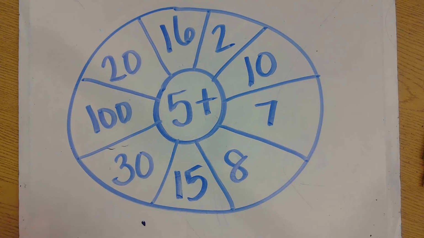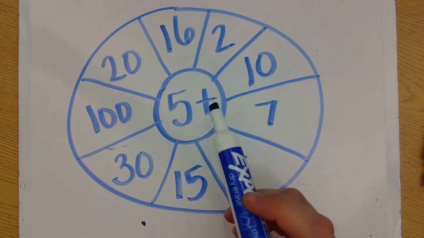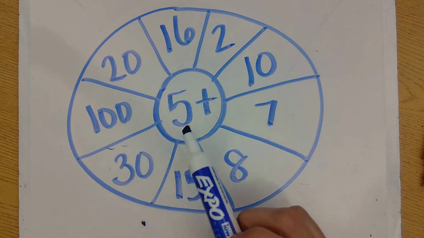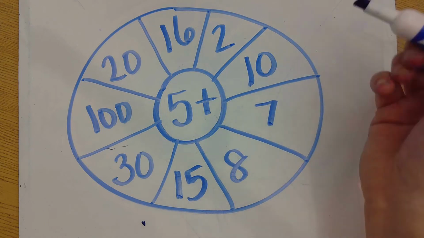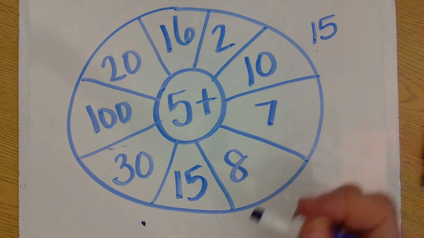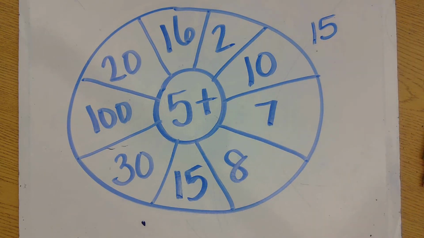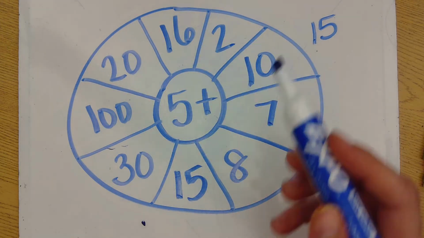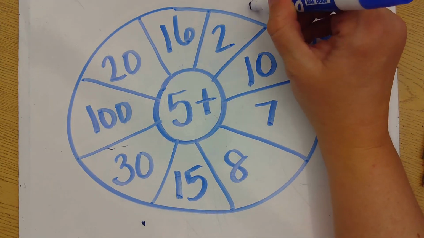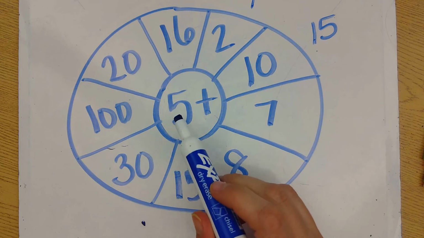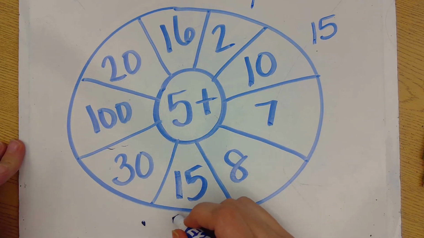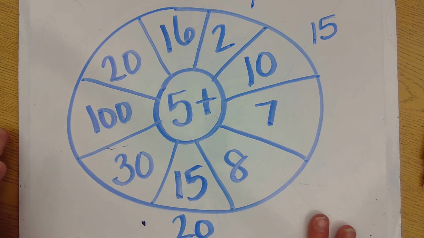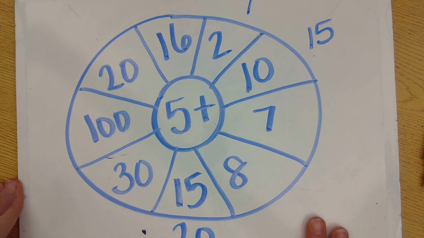So once I have this set up, all I need to do is work on solving my problems. 5 plus 10 is 15. 5 plus 2 is 7. 5 plus 15 is 20. So this is what you do with an addition fact wheel.